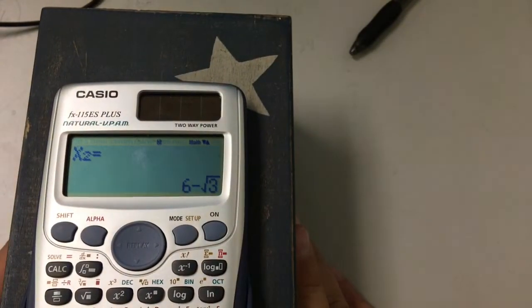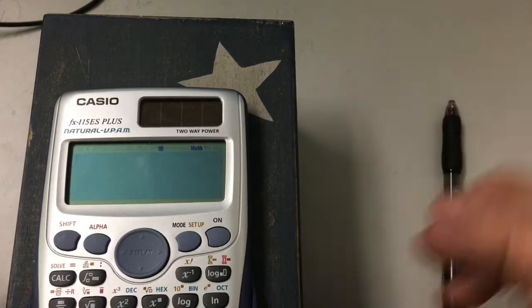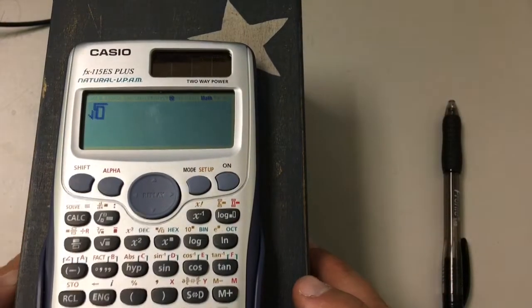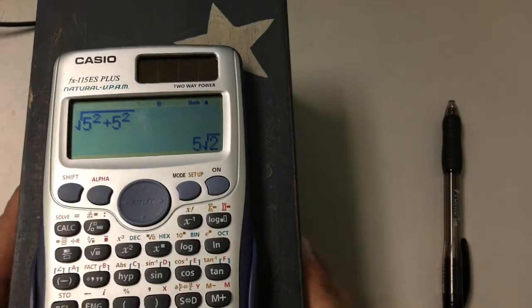This will go nicely into the calculator. So now I want to use my calculator just to calculate a square root. So I have to hit mode 1. And that's normal computational mode. That's what mode 1 means. And I'm going to hit the square root button, which is right on the top. I'm going to type in 5 squared plus 5 squared. And it gives me the exact radical form.